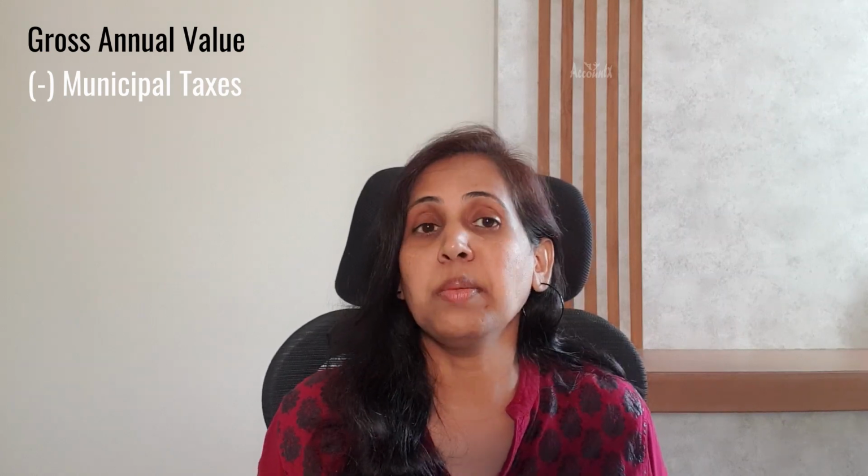First, gross annual value. This is the rent that you actually receive. This cannot be less than the fair rent. Fair rent means rent for a similar property in the same or similar area. From this gross annual value, you can reduce municipal taxes that you have actually paid. For example, in Bangalore, we pay property tax to BBMP. This can be reduced from gross annual value to arrive at net annual value.